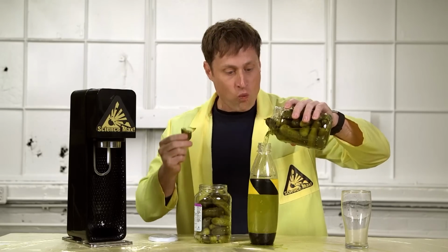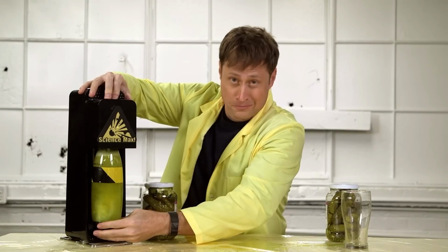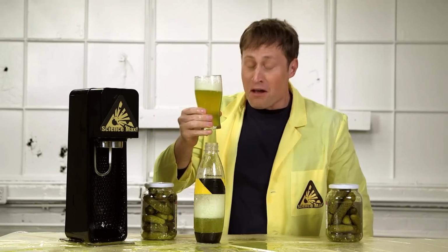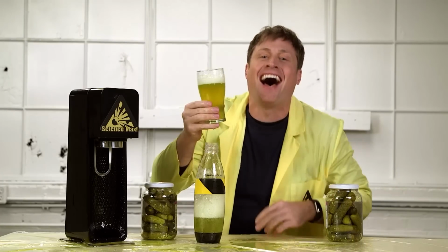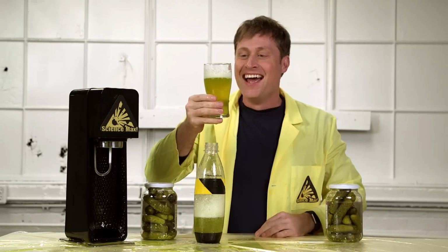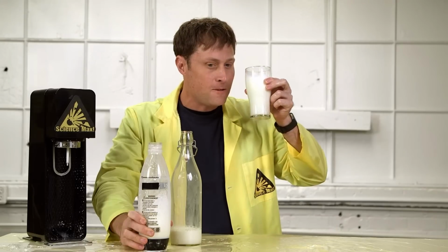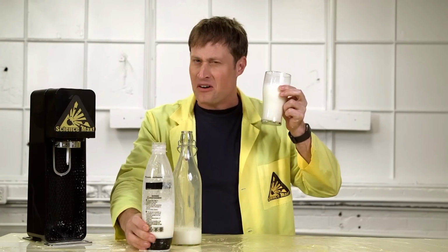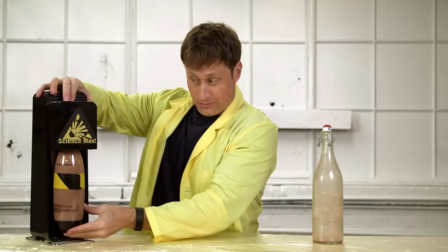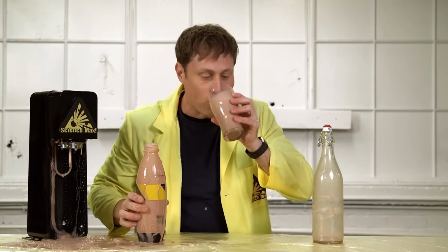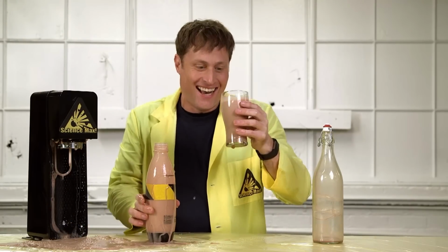Let's carbonate pickle juice. It's actually amazing. Milk. It's like milk meets water, kind of very odd. Chocolate milk? Oh no, that's way better. Carbonated mustard.